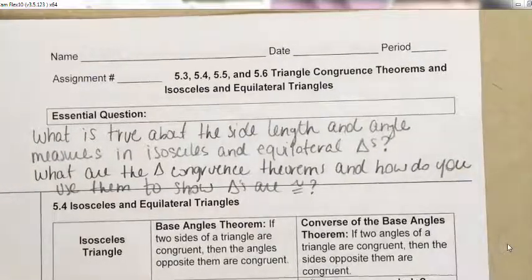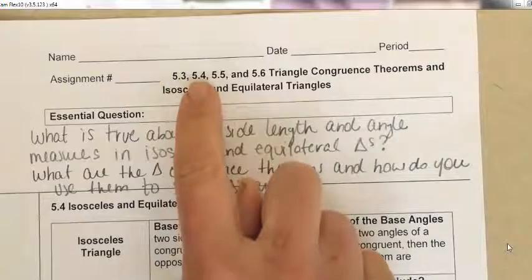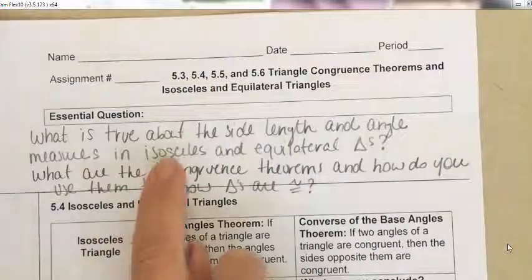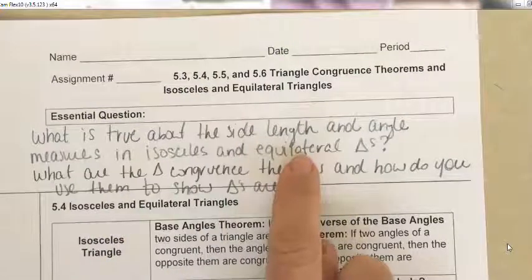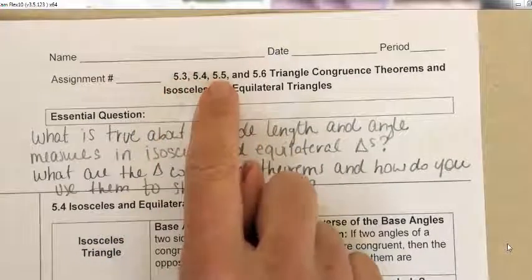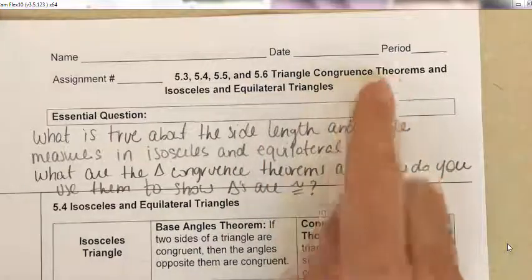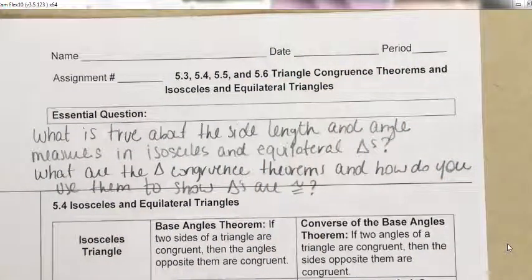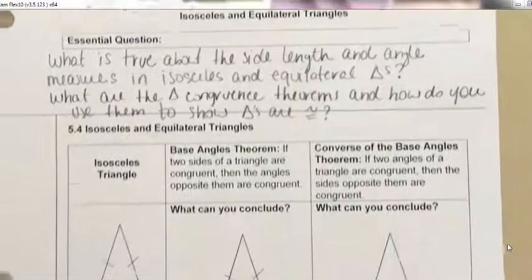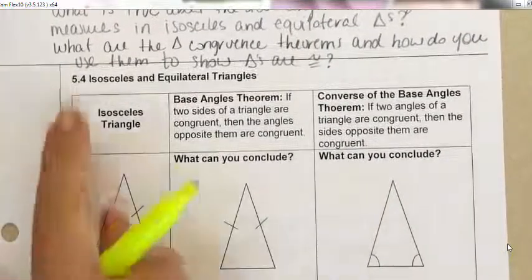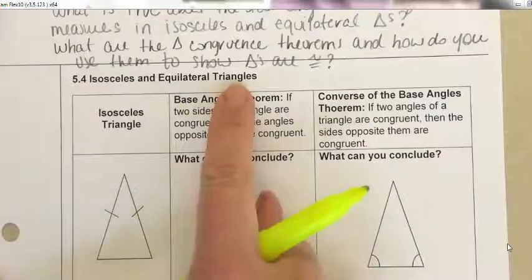Okay, so we're covering a couple of things. I'm going to start with 5.4, and that's about isosceles and equilateral triangles. And then 5.3, 5.5, and 5.6 is all the triangle congruence theorems. Okay. Let's start with 5.4. It's pretty darn simple. So 5.4, isosceles and equilateral triangles.